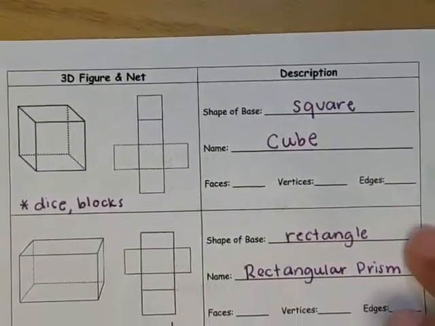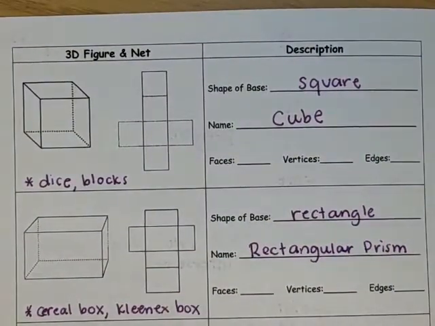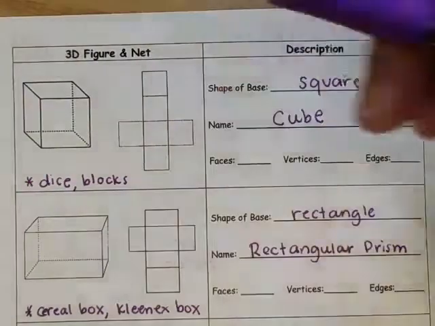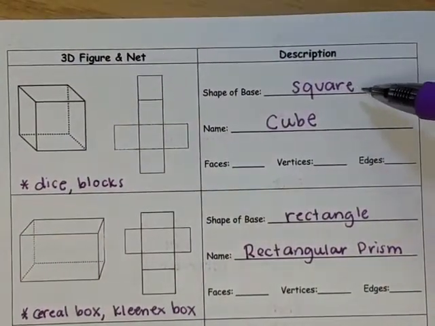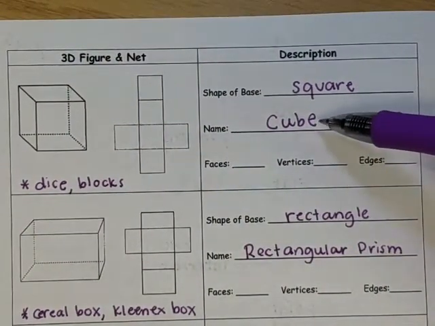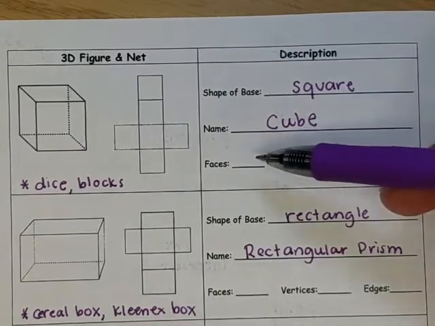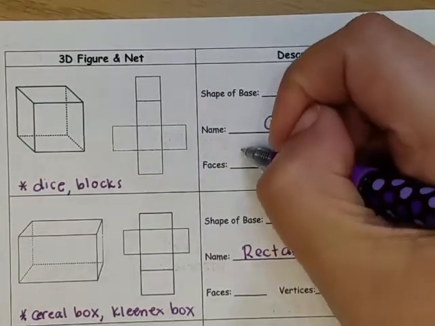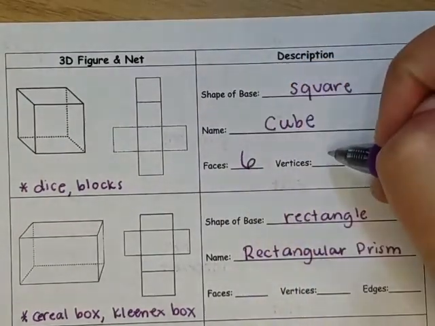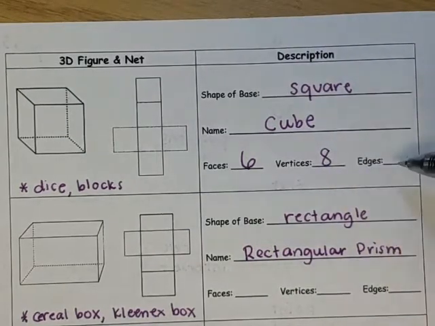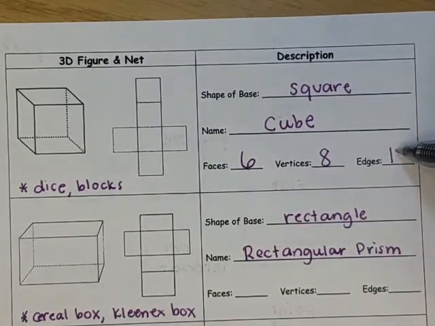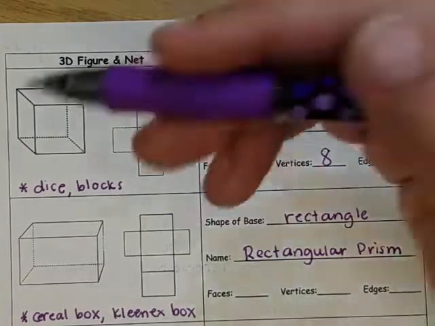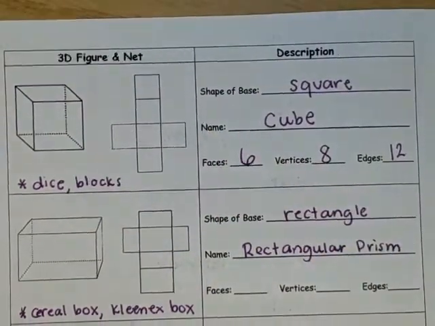Then we're going to go on the inside of different shapes. So for example, we've got a cube, because it's got a base shape of a square. All the sides are squares, so it's called a cube. There are 6 faces, 8 vertices, and 12 edges. Okay, so you can go back and count if you'd like.